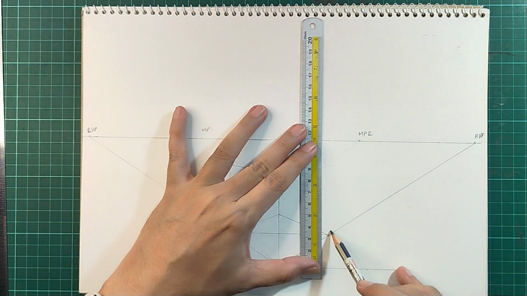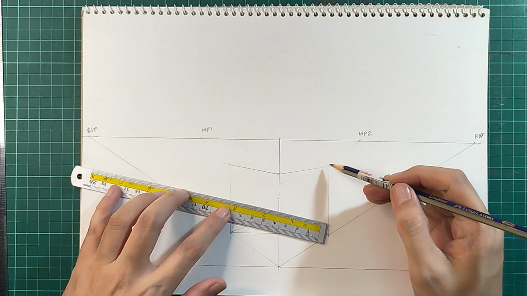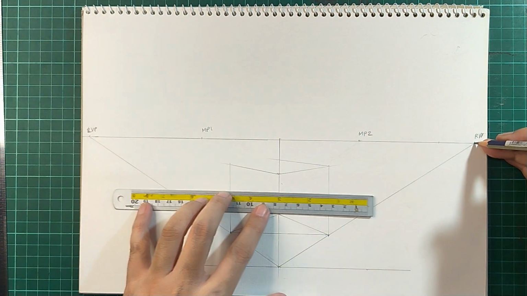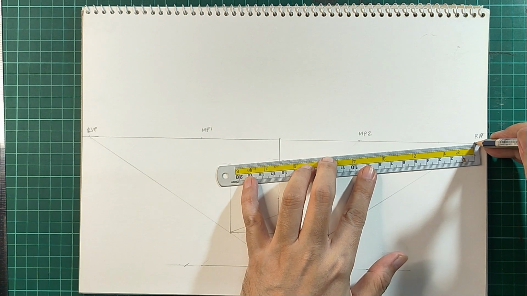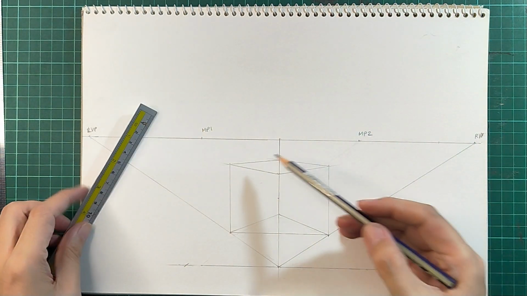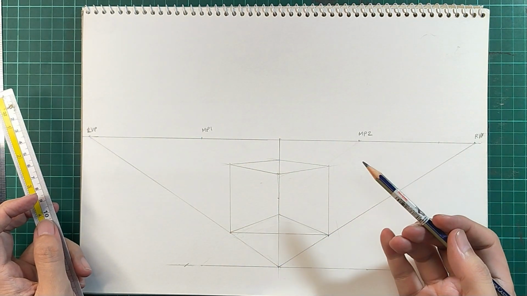So this is going to be what our perfect cube, and we have those corners over here. I'm going to bring that. You can start from the center there and then extend it there. So this is what our perfect cube in perspective looks like.